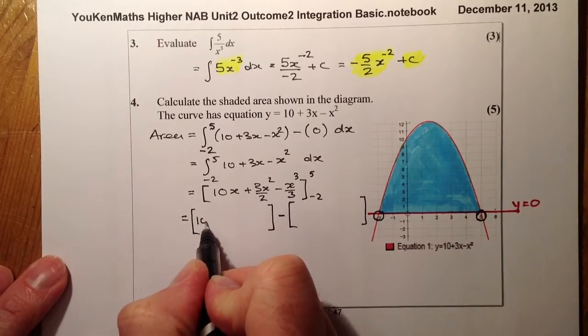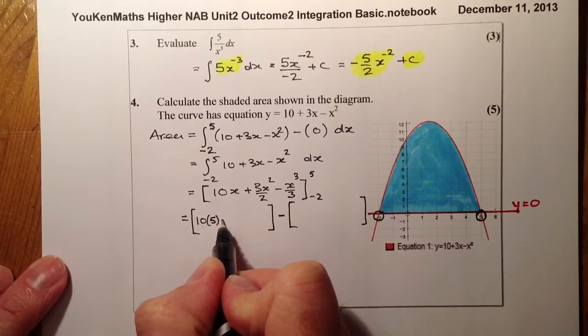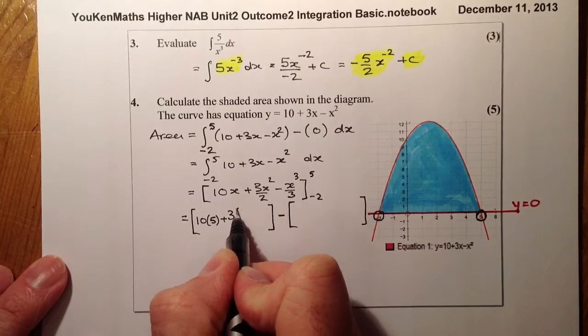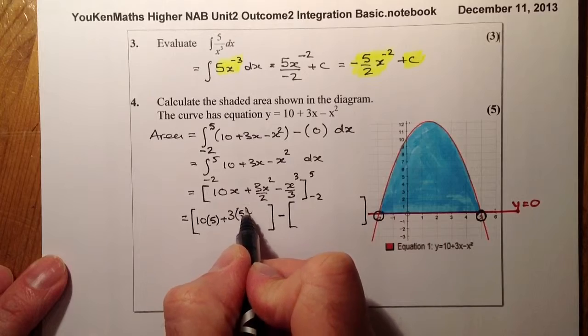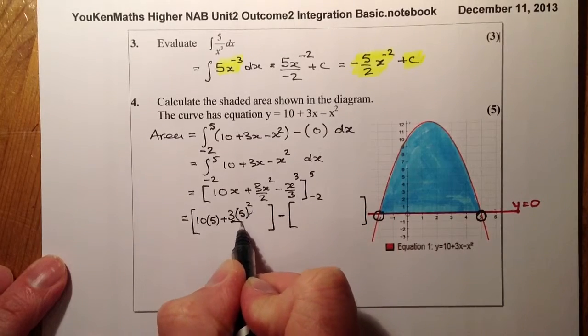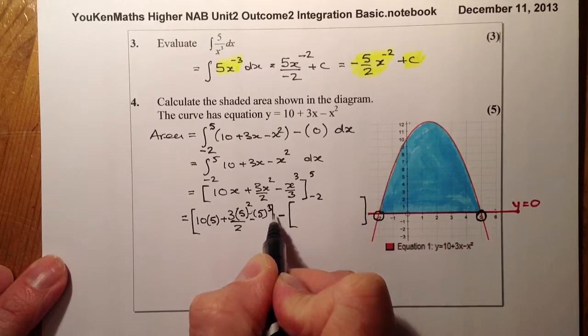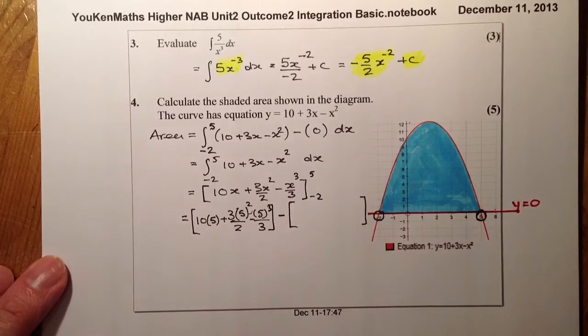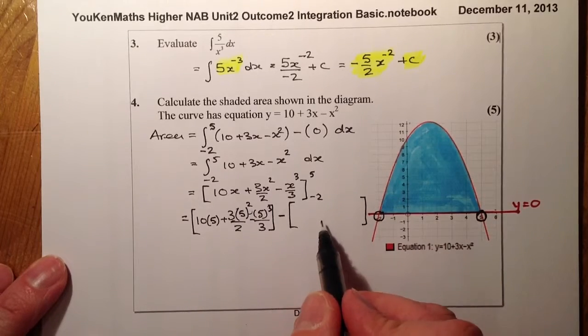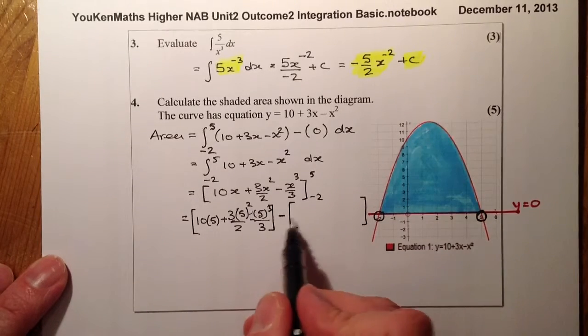So that's going to be 10 times 5 plus 3, and I'm going to put the 5 wherever I see x, squared all over 2, minus 5 cubed all over 3. A wee bit tight there. I'm then going to put the lower limit into this one here, and I'm subtracting this.